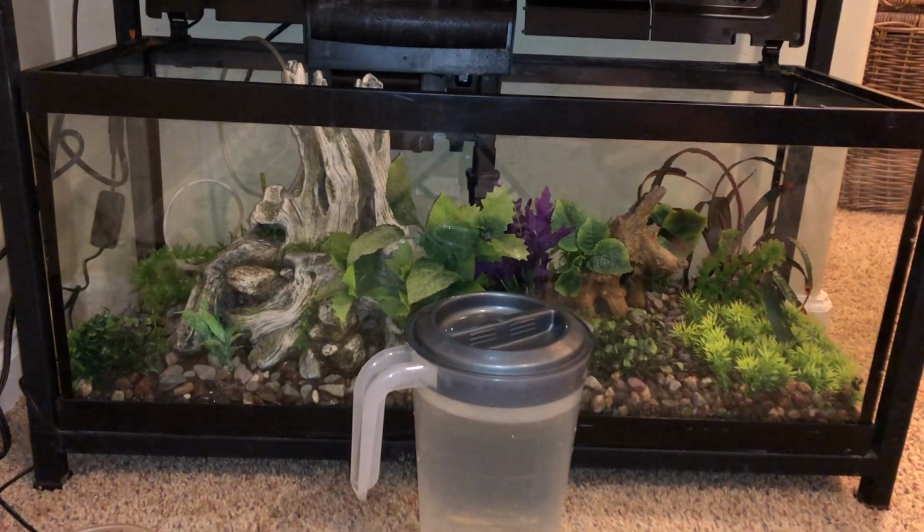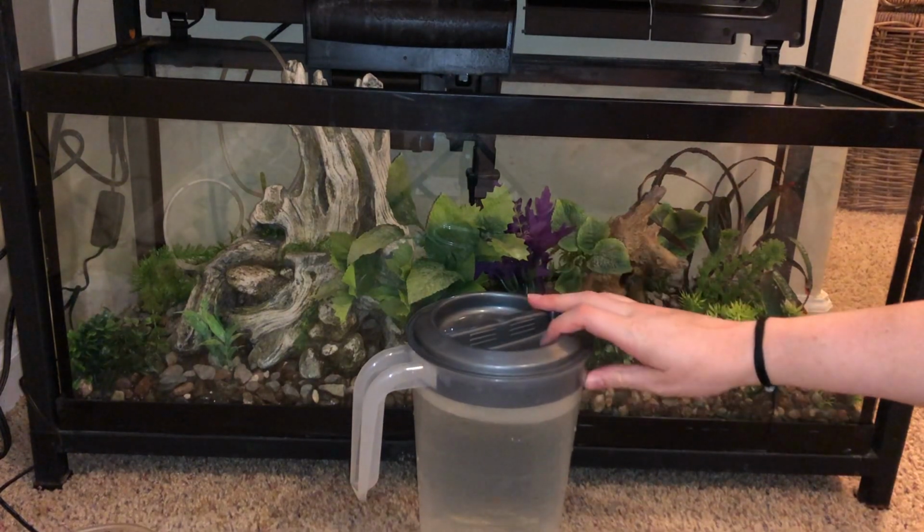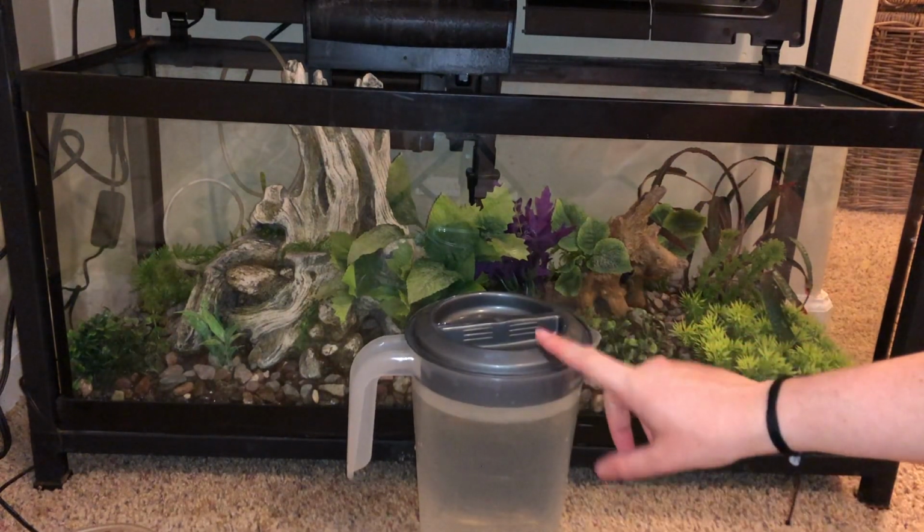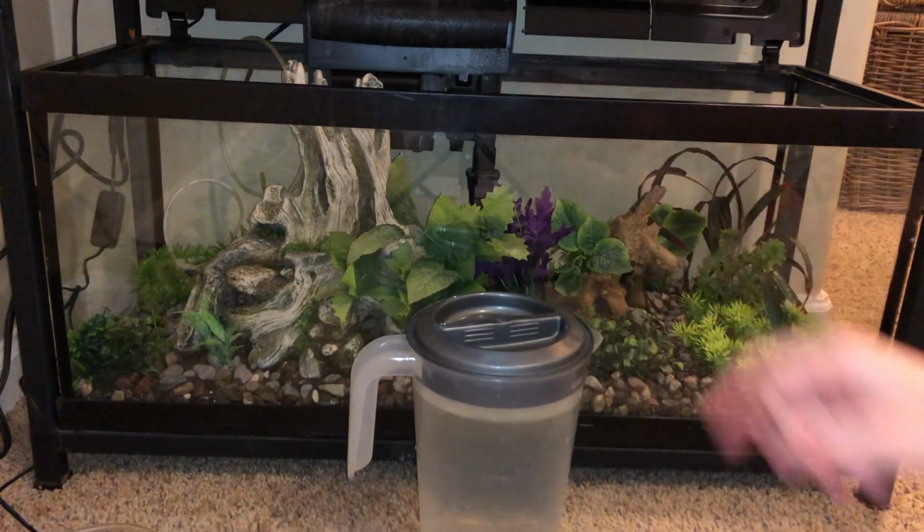Now it is time to fill the tank. We have the filter on, we have the hood on that has the lights, and now we just need to add the water. So we are going to add water using this pitcher right here. We're gonna see how many liters it takes to fill this tank.